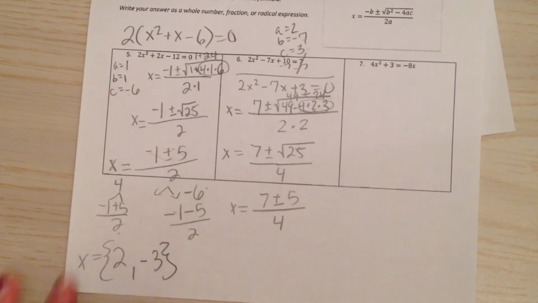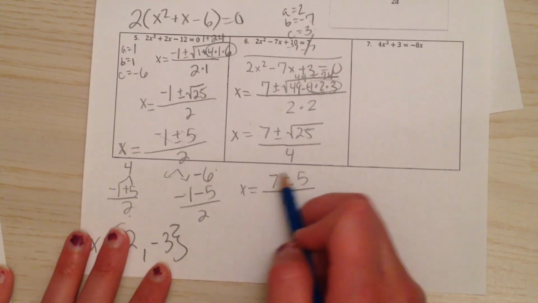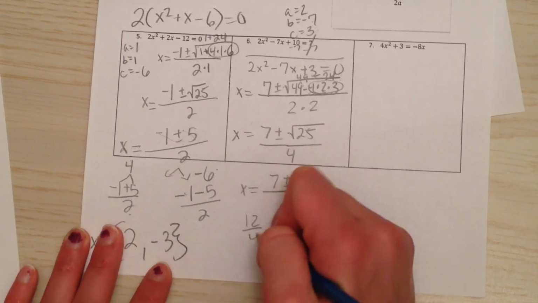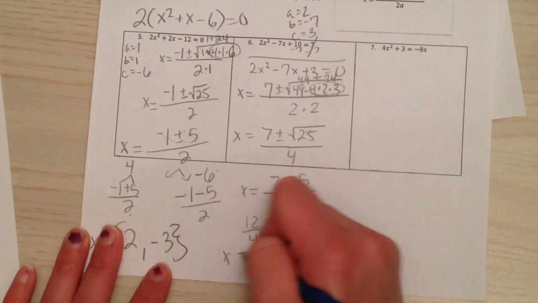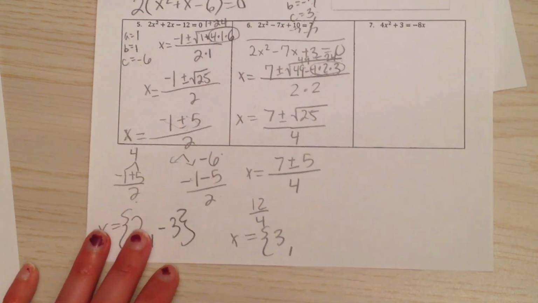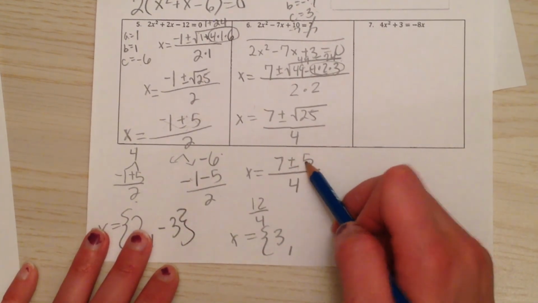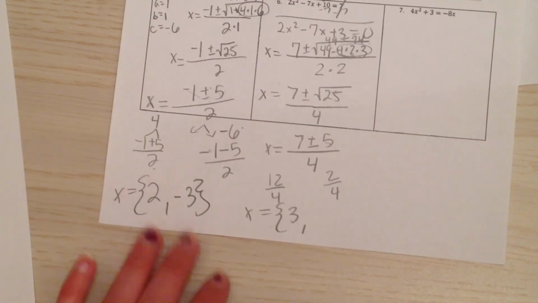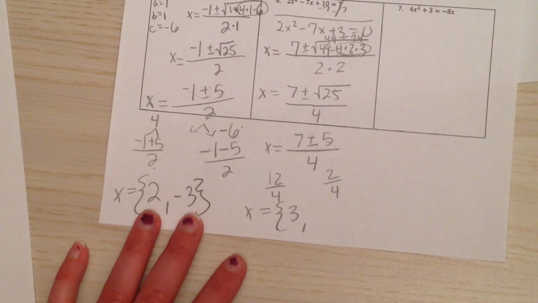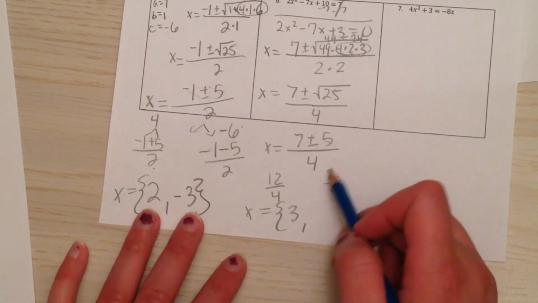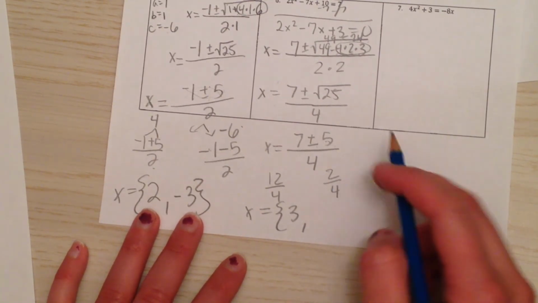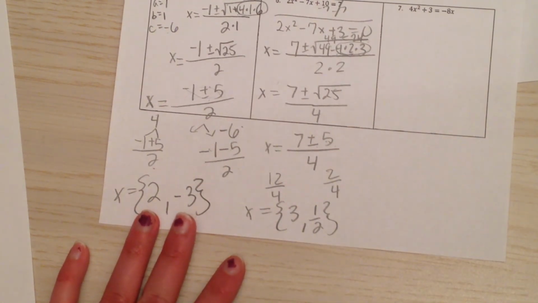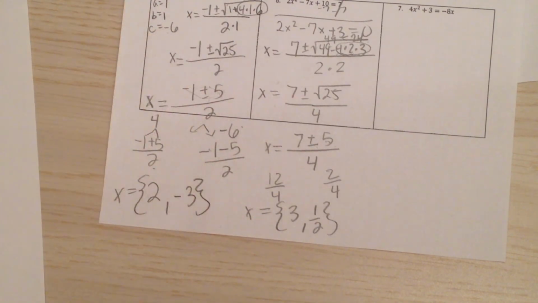So we're going to break that up into our two pieces again. 7 plus 5. So remember 7 plus 5 is 12. Divide by 4, which is 3. And then the other one, 7 minus 5, that's 2 over 4. Don't leave it like that. Sometimes decimals are okay. In my directions here, though, I've said whole number, fraction, or radical expression. So let's simplify that fraction instead. So 2/4 is 1/2. So 0.5 if you put it as a decimal, but our direction said as a fraction.